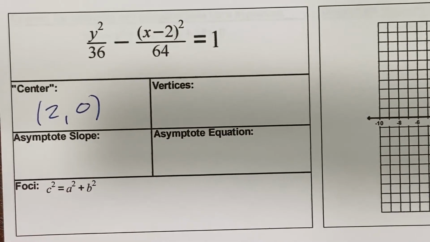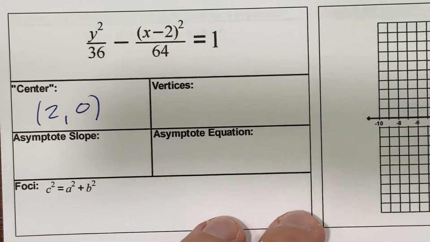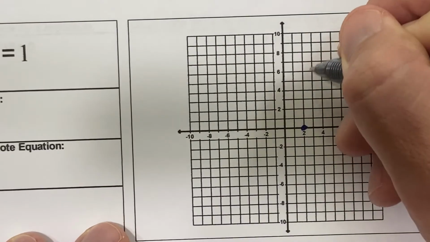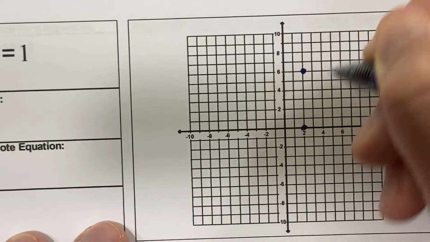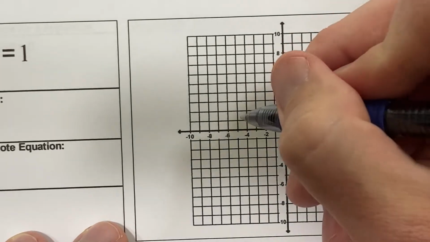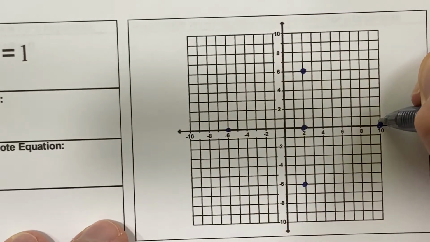So I'm gonna come over here and plot my center at 2, 0. And I'm going to go up and down 6 and left and right 8 for my box. So up and down 6 and left and right 8 for my box.